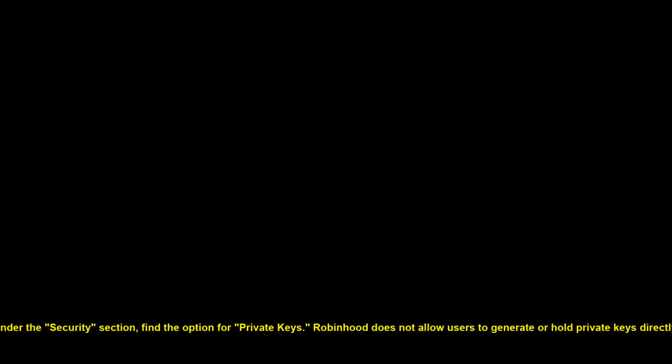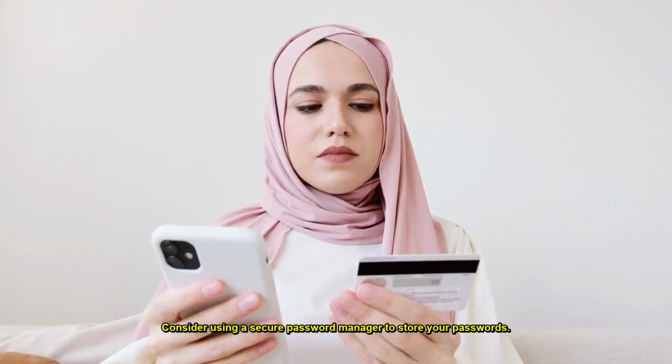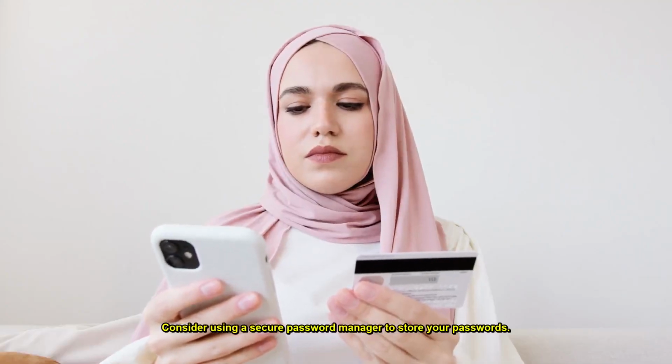Robinhood does not allow users to generate or hold private keys. Instead, focus on securing your account and managing access effectively. Regularly monitor your account for any unauthorized transactions. Consider using a secure password manager to store your passwords.